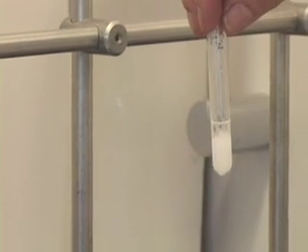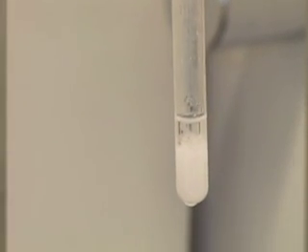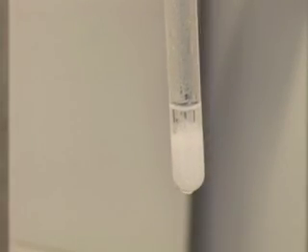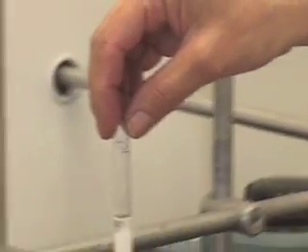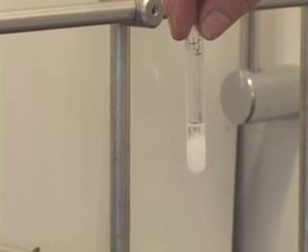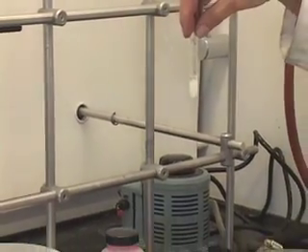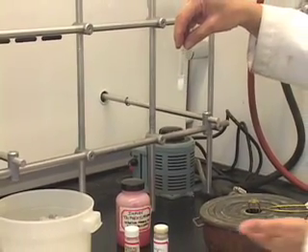Notice that crystals have already formed, and this is the test tube in which I tested the solid's solubility in water. Remember, it did not dissolve in room temperature water, but it did dissolve when we heated it in the steam bath, and then that solution was cooled in the ice bath, and after a few minutes you notice that you have the recrystallized compound crystallize out of the solution. So far we know that water is a very good solvent for recrystallizing benzoic acid.